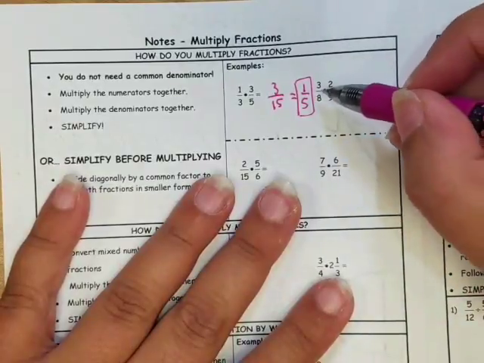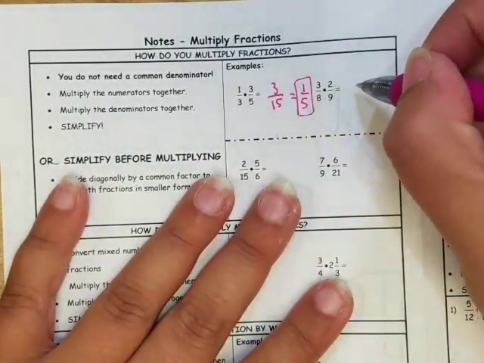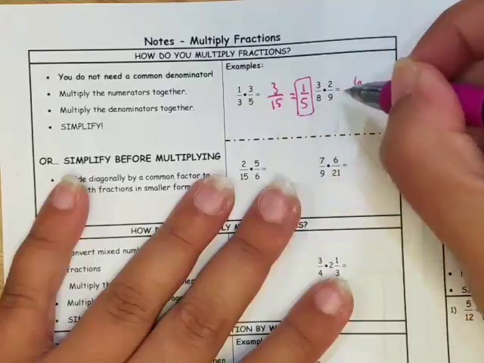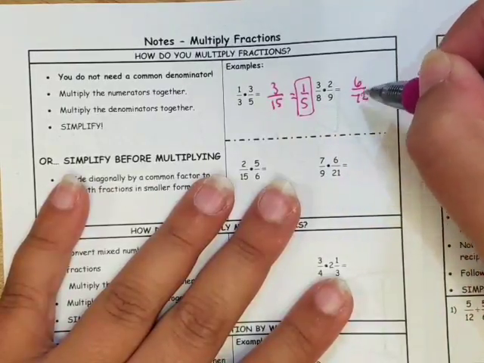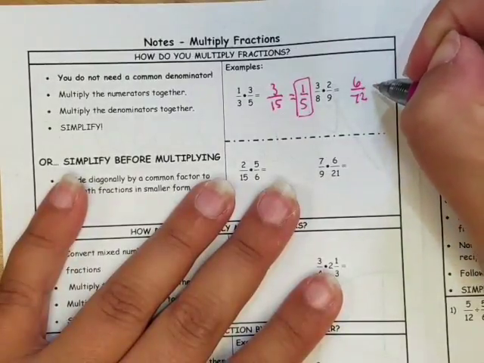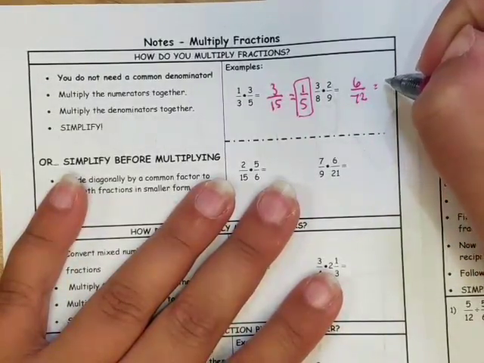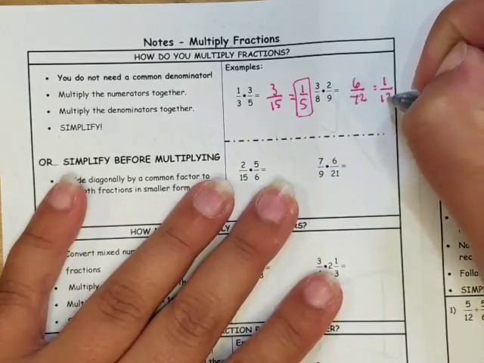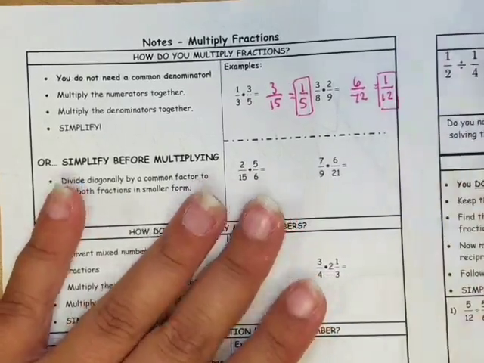The second example is 3/8 times 2/9, so 3 times 2 is 6, 8 times 9 is 72. 6 and 72 both have a factor of 6 in common, so I'm going to divide them both by 6/6, which equals 1/12. So that's one way to do it.